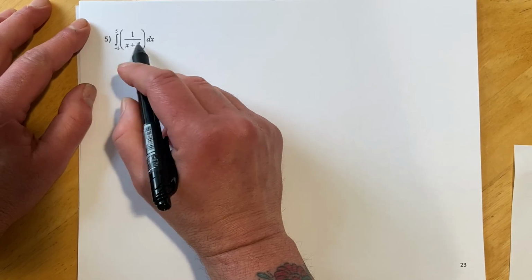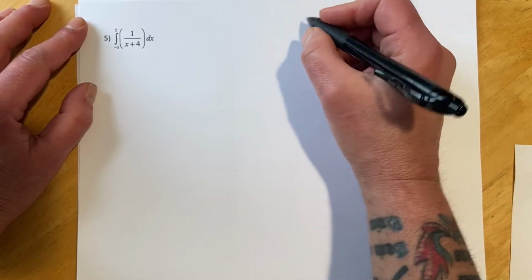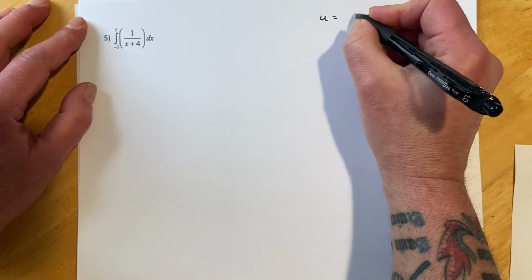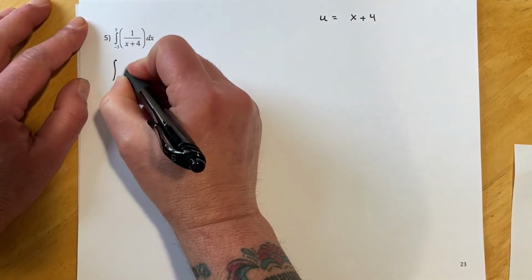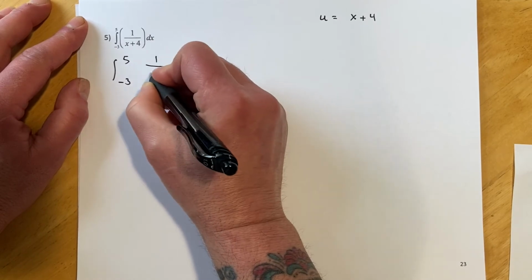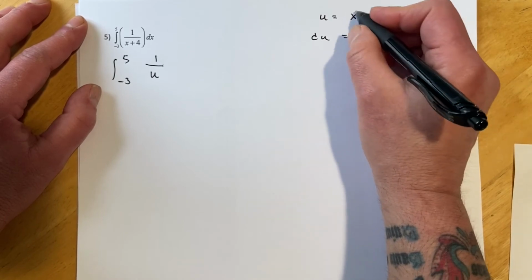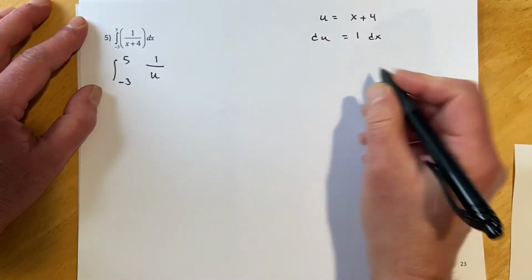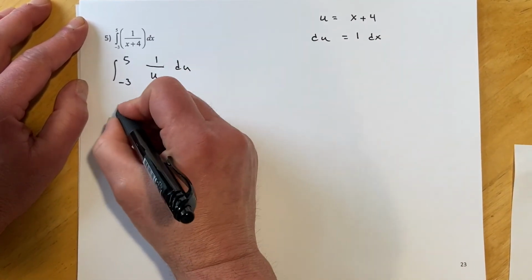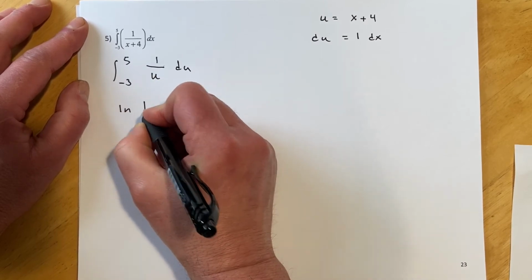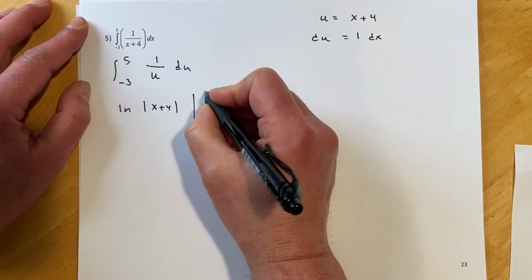Okay, so this is going to be kind of like a natural log one, but this is where we do have to take into a u substitution. So u equals x plus 4. And if I do that, -3 to 5, 1 over u, that looks good. So then du equals, right, that would just be a 1 dx, which is great because that's exactly what I have. So then integrating, we're going to have natural log of absolute value of x plus 4 evaluated from -3 to 5.